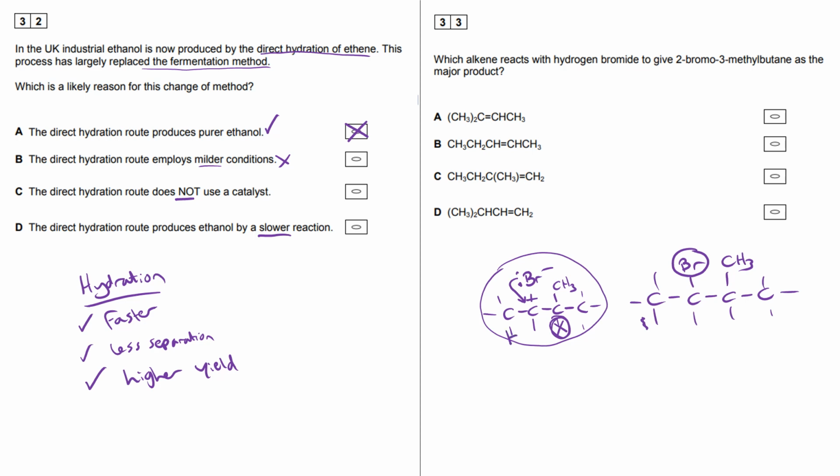So the hydrogen will in fact join here in the first step. So because it's the major product, the hydrogen joins onto the carbon with the most hydrogens on it already to produce a more stable carbocation, which I've drawn here, and it would not join onto the third carbon where the methyl group is, because that would not produce a more stable carbocation.